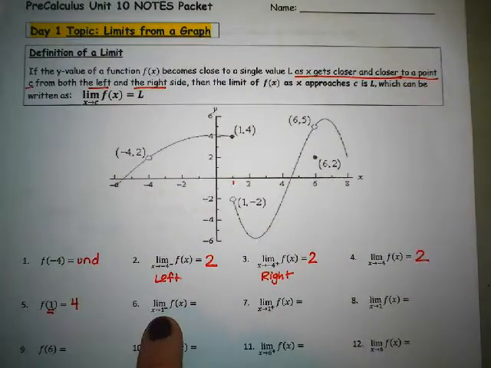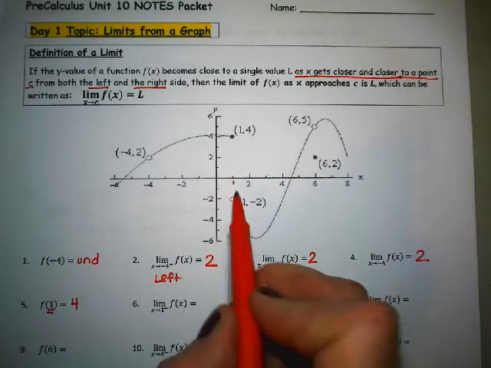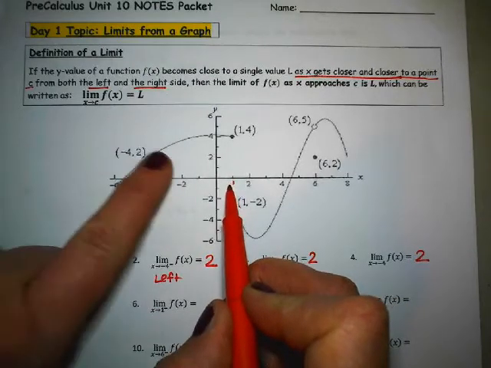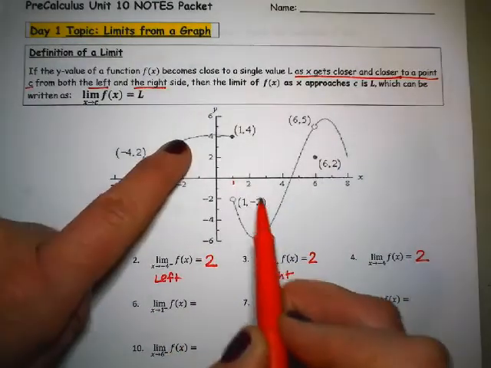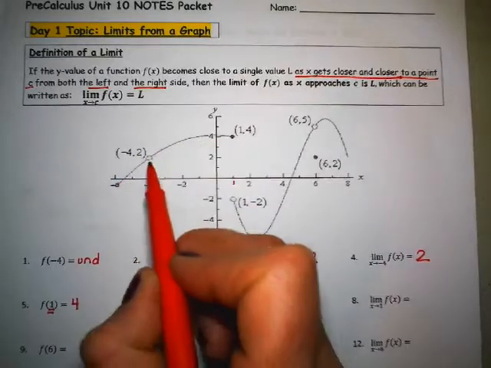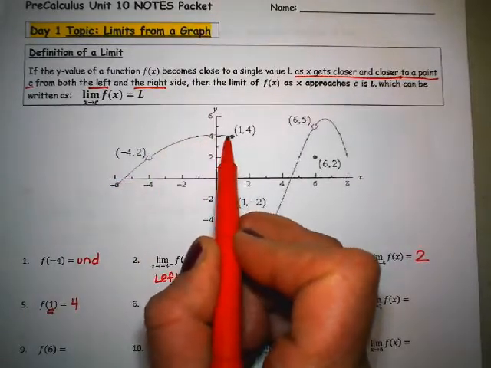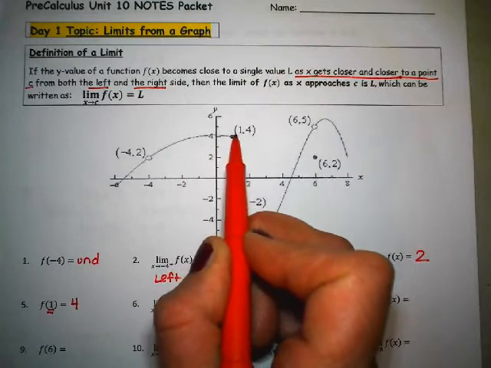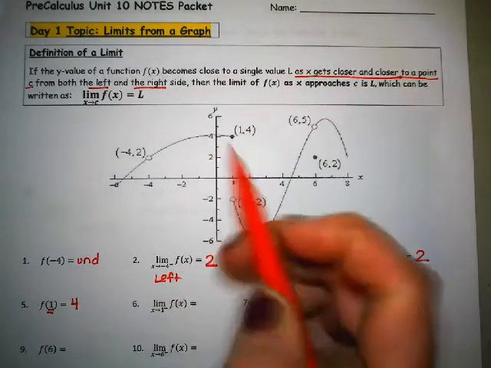Now I'm going to go to number 6. And it says find the limit as x approaches 1 from the left. So here's 1. I'm going to start on the left-hand side, and I'm going to trace in. And as x approaches 1 coming in from the left-hand side, my y value goes to 4.